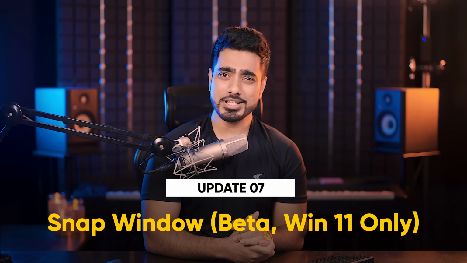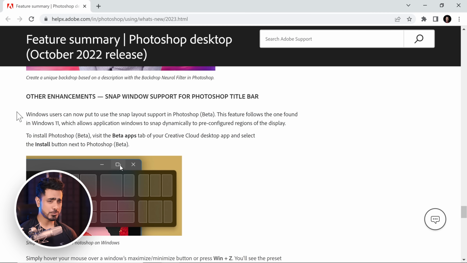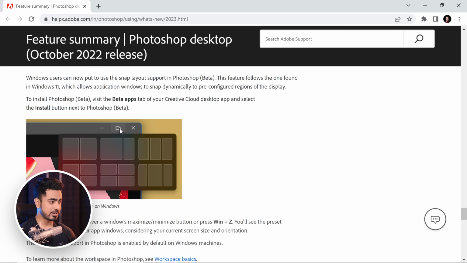Now this new feature is only available in Photoshop Beta, and that too only in Windows 11. Now since I'm using Windows 10, we are just going to go through it. I use Windows 10 because I'm scared to be unstable. Anyway, so you can snap layouts with this. So all you need to do is to press Windows plus Z, or click on the corner of the window and you will have all of these snapping options.